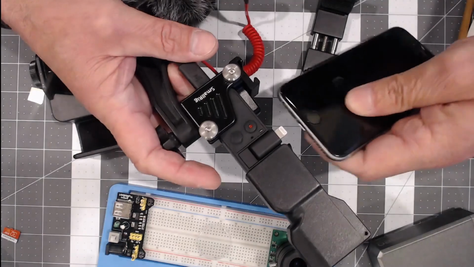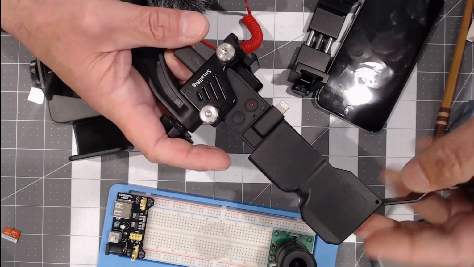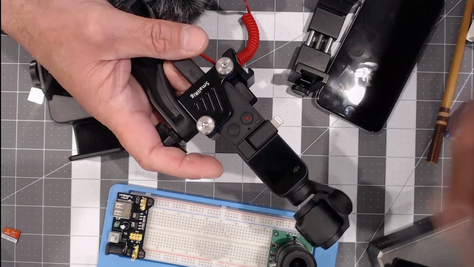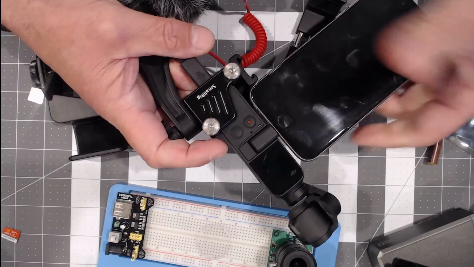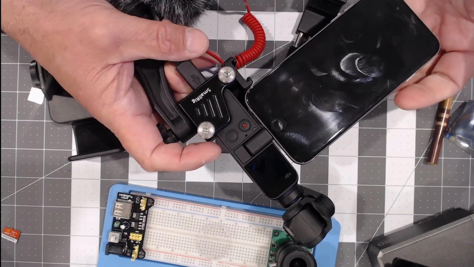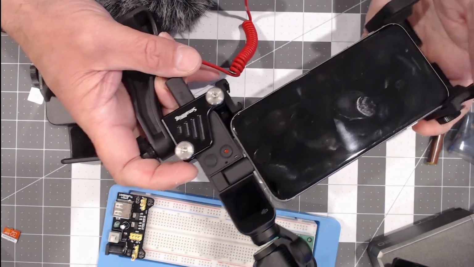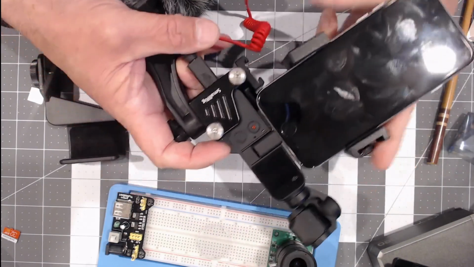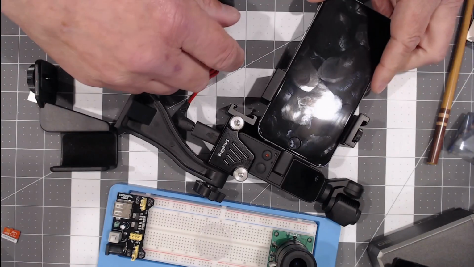And then the phone, oops, that's right, I can't put it on with that cover on. So this slides in place like that onto the lightning connector. And then this back slides over like that.